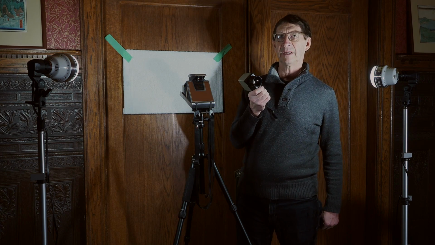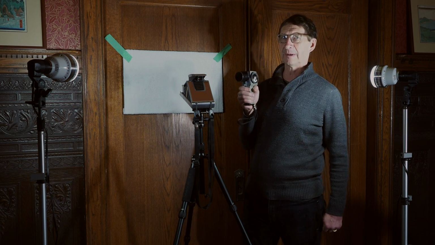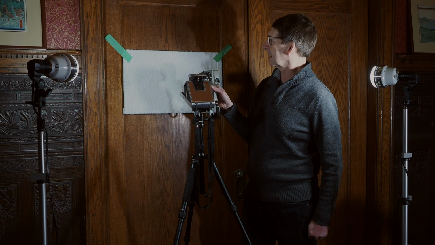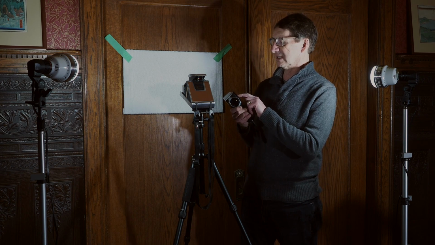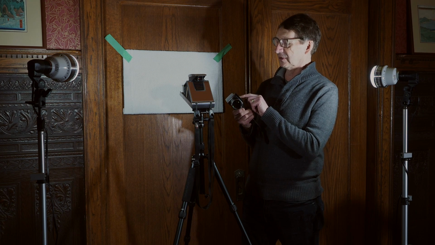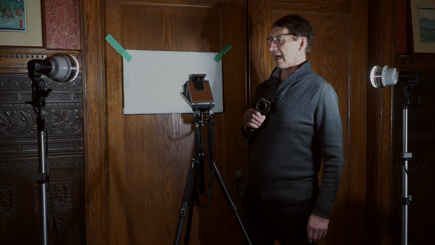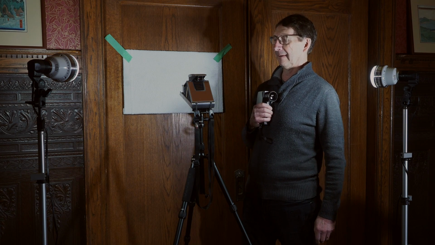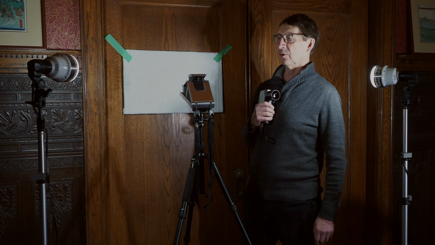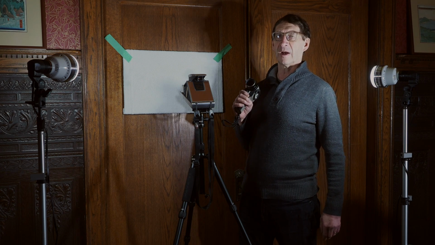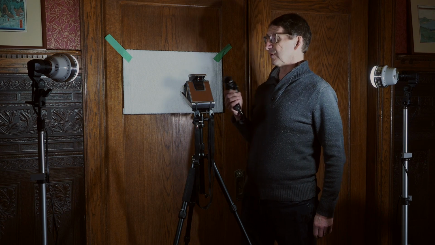Using this meter, or whatever meter you happen to have on hand, you want to take a reading of your towel, and then from that you want to make sure your ISO is set for the speed of the film. Naturally, I'm doing tests on Polaroid 600 film, which has an ISO of 640, give or take a half stop here or there, and that's pretty much it.